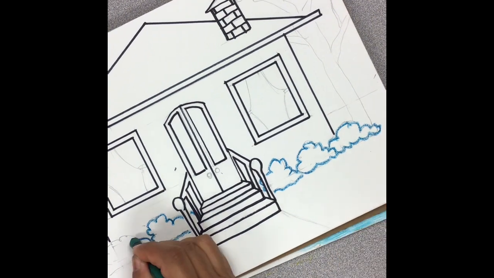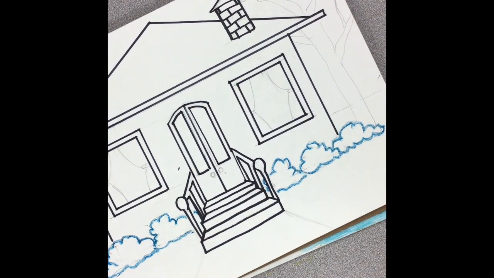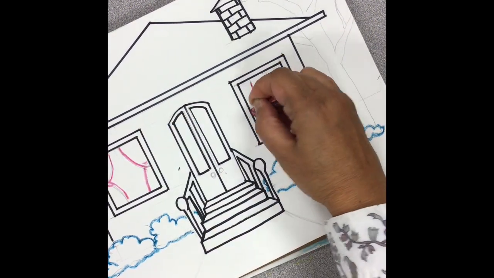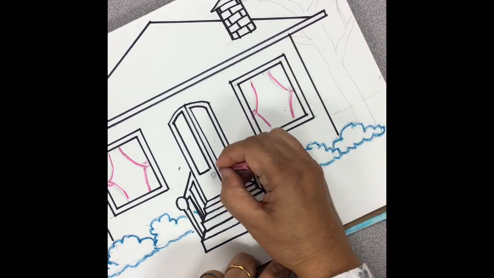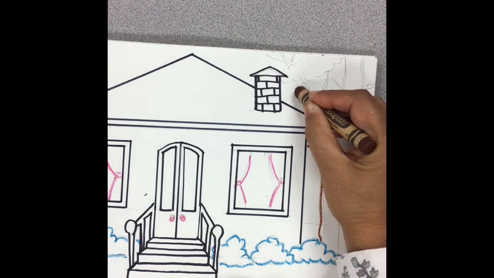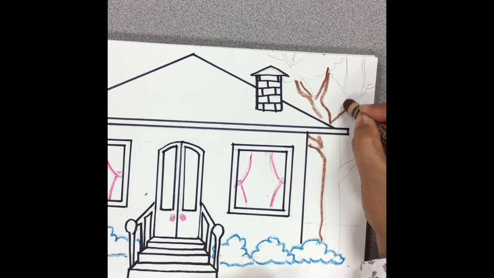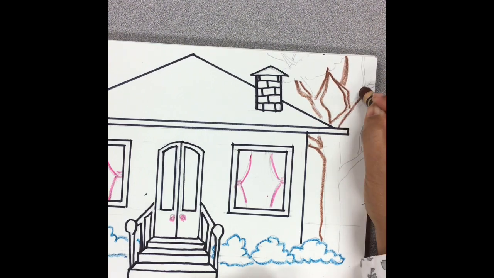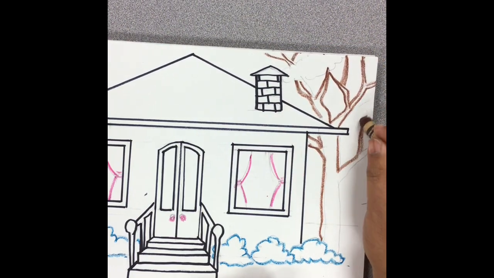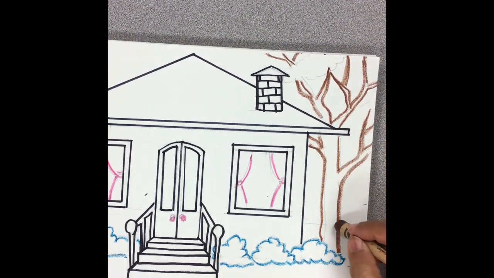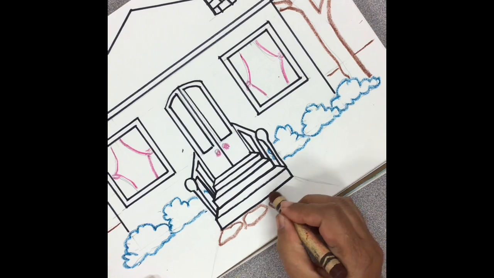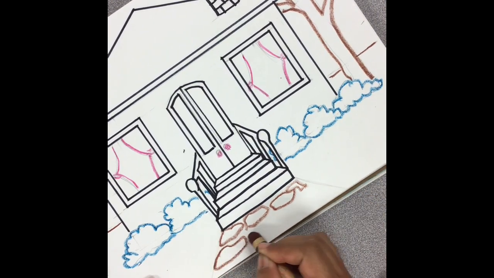Today I'm not going to color it, I'm just outlining and showing you where all the details are. Now I'm doing the flagstones for the pathway.